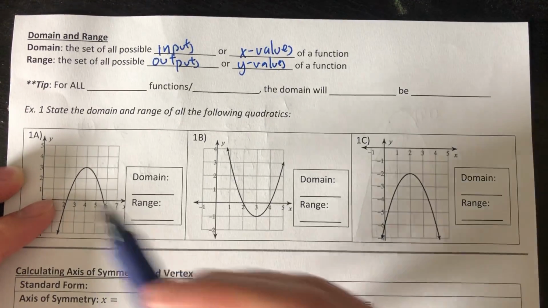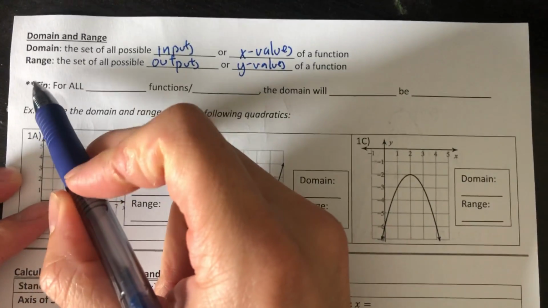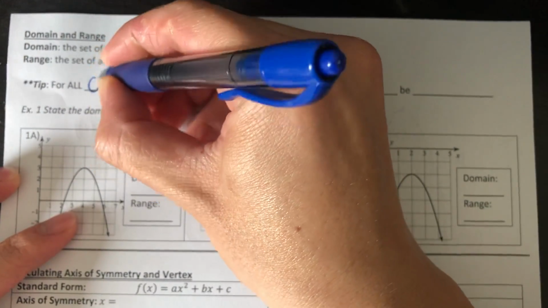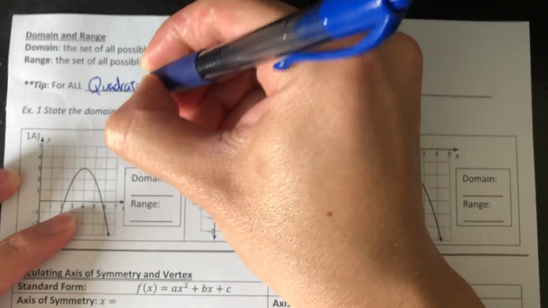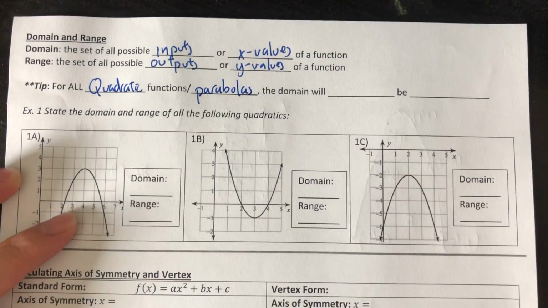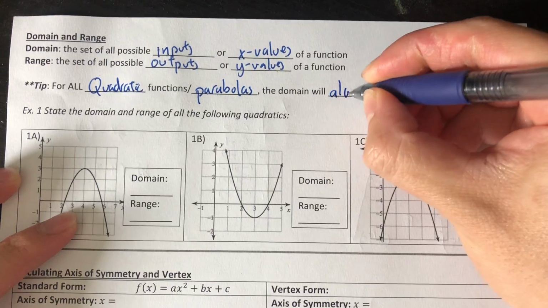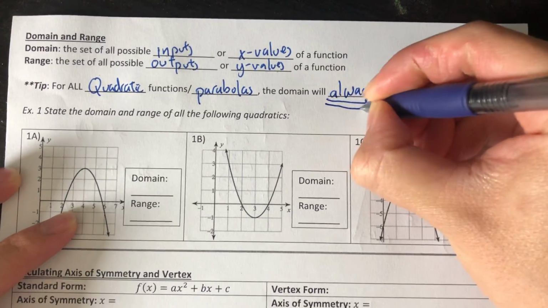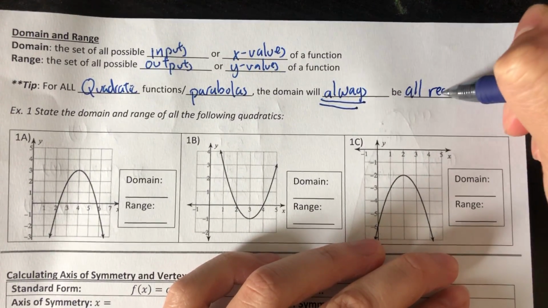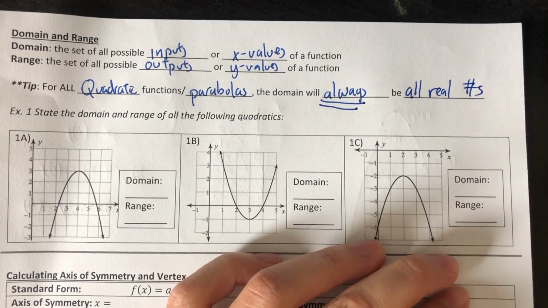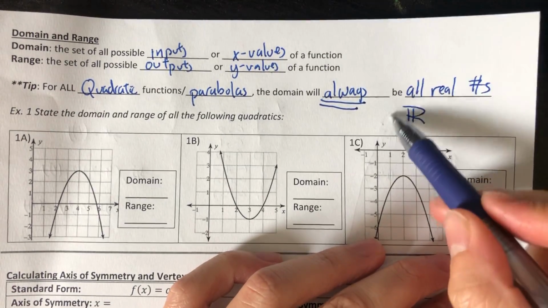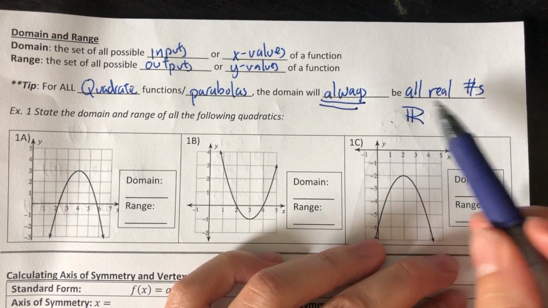of a function. So here's a little tip. It's actually helpful for all the domain. So for all quadratic functions, slash parabolas, the domain will always be all real numbers. Or if you guys want to be lazy in math, you can write it like this. This means all real numbers. And let's see why in a bit.